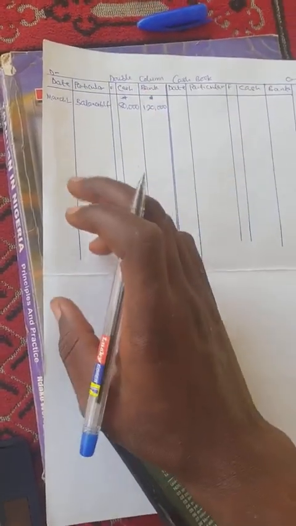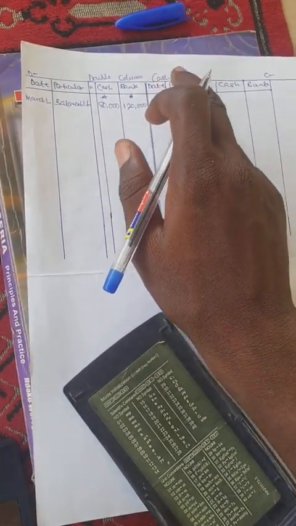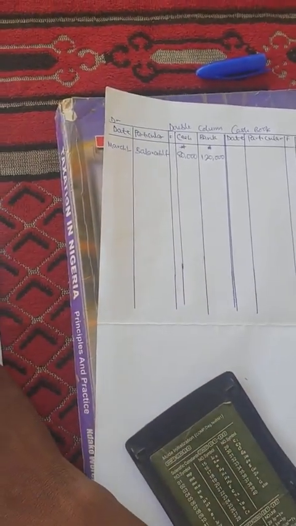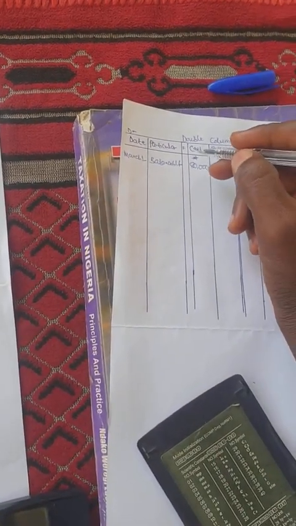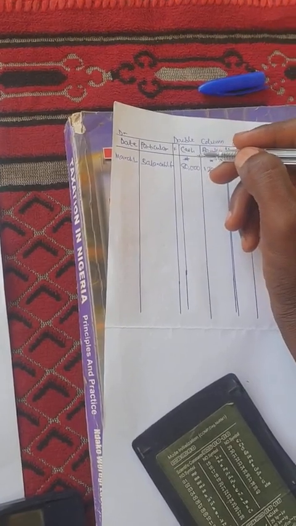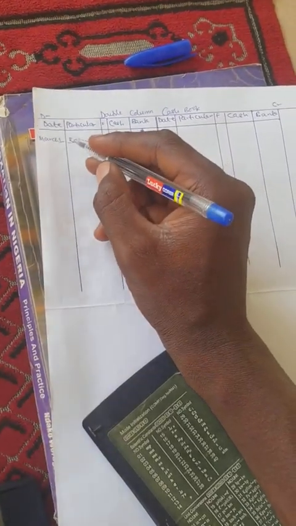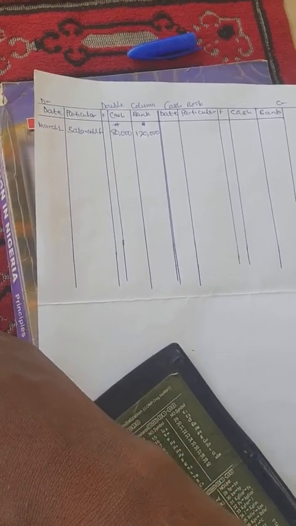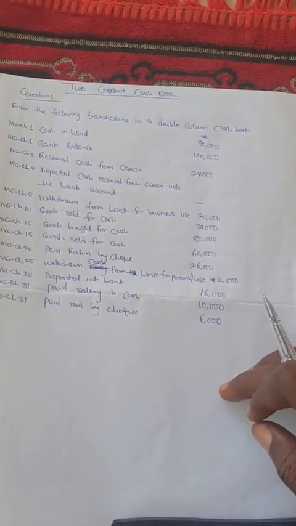So now this is our double column cash book format. We have date, particular, folio, cash, and bank. The same thing: date, particular, folio, cash, bank. So now let's see. Like I said, the first one we say is balance brought forward. March 1st, look at it under the debit side, 80,000. Then also bank balance, we are going to bring 120,000. Mind you, don't use capital. It's an existing business, so it's the balance that they have in the previous one that they bring to the current month. Now we are going to continue from March 3.